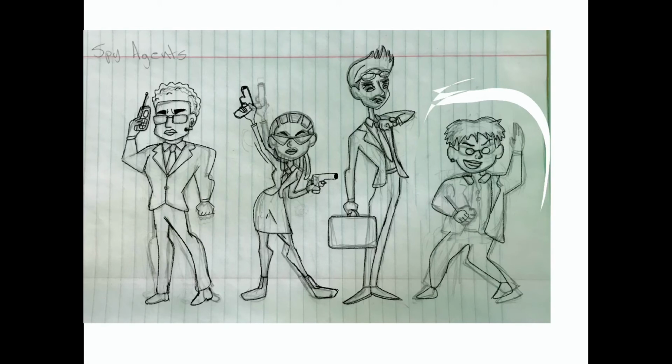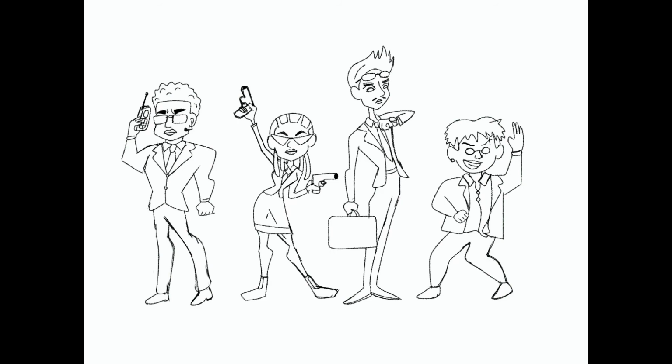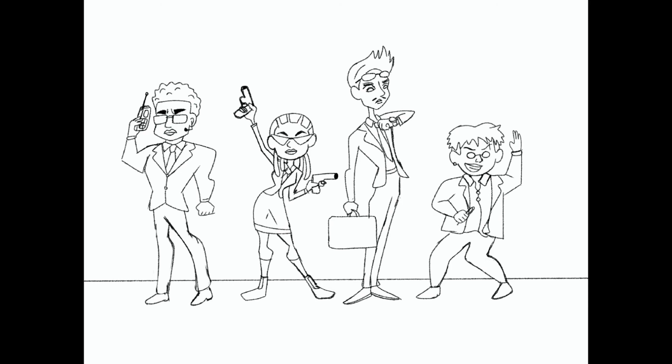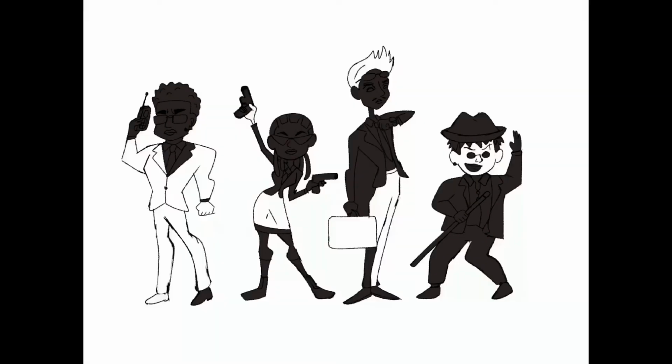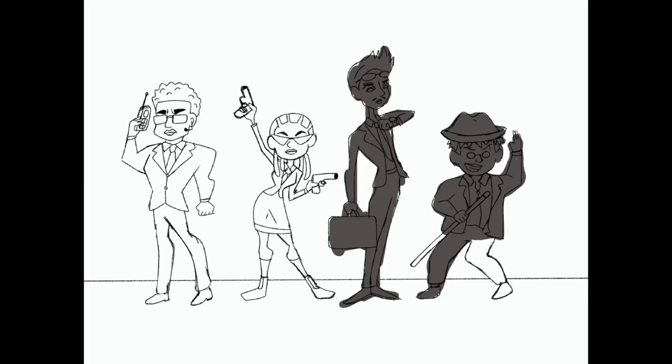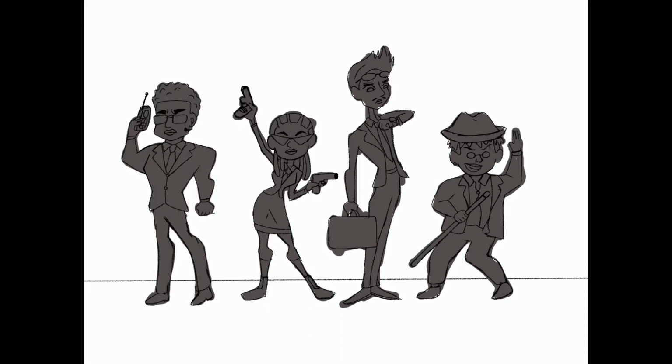I would definitely recommend sketching out your characters before you finalize them, because it's a lot easier, at least in my experience, to quickly sketch them out, and then you can go in on whatever device you're using and make all your final adjustments. But for some people, they like to work digital, so whatever works for you.